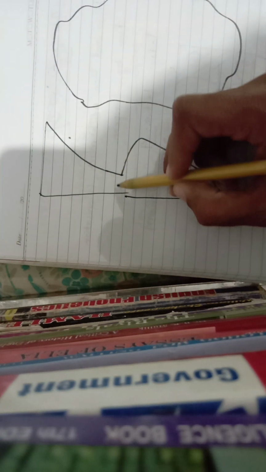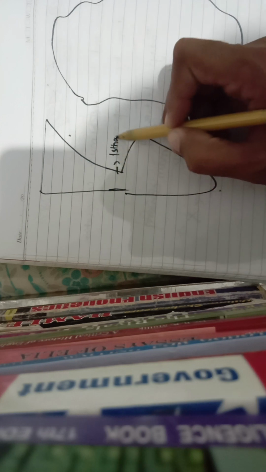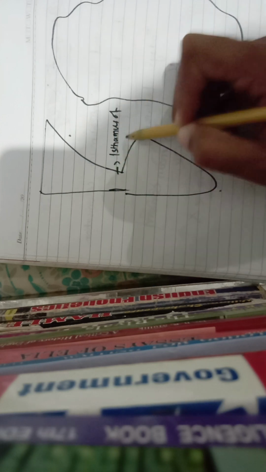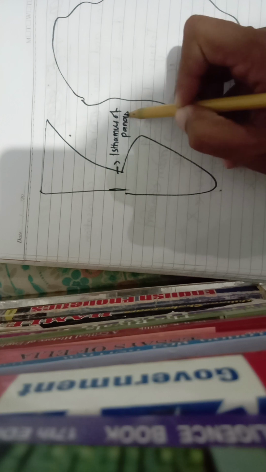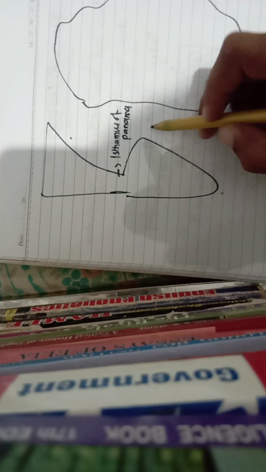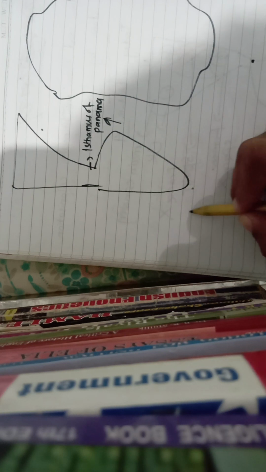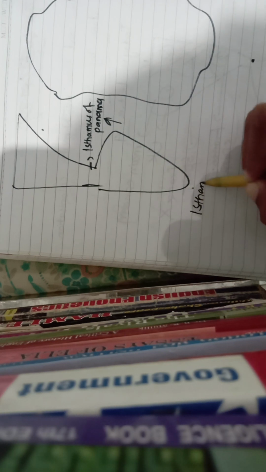This is America and this is Europe. This is the Isthmus of Panama. I hope you know about the isthmus.